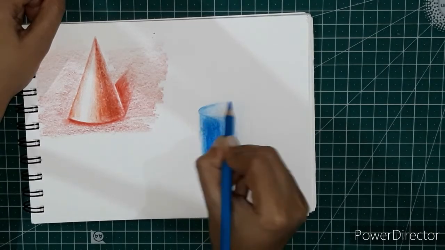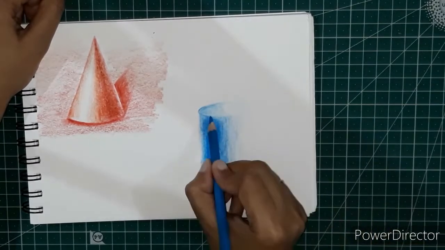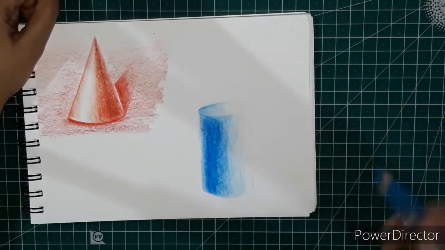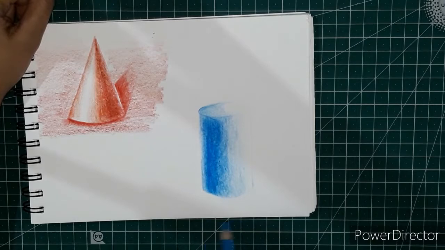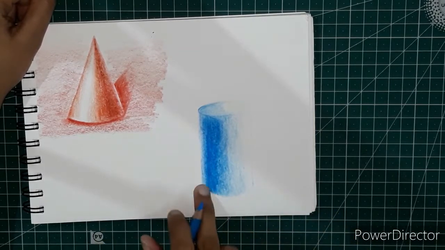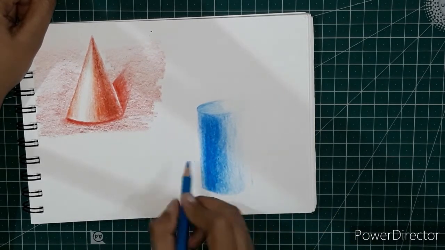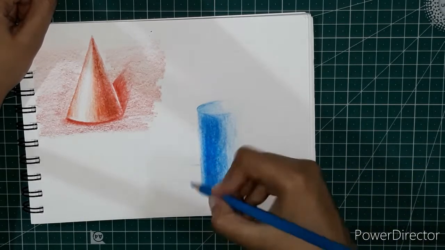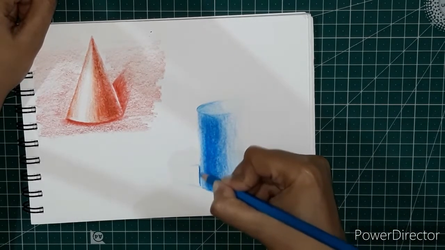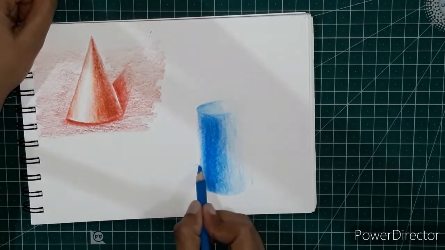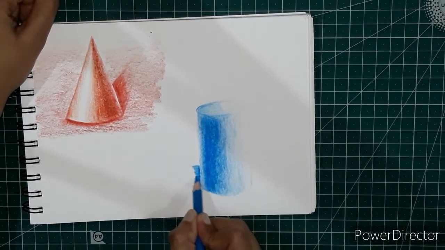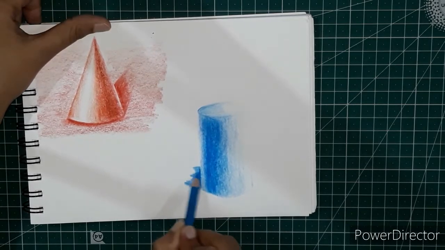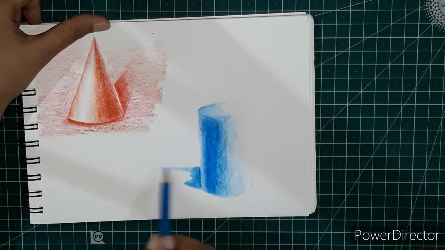You can see my pencil shading video. In that I have shown the shading of a hollow cylinder. Now, if the light is coming from that direction, the shadow will fall on the opposite side. So let's shade the shadow part.